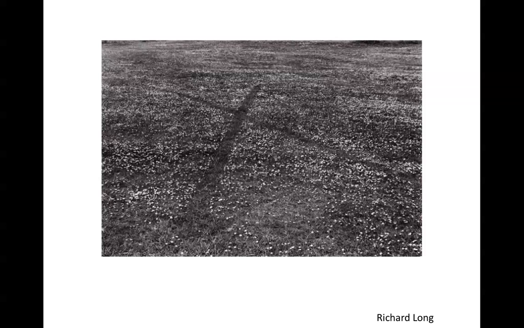Richard Long is another earthwork artist who sometimes makes pieces as ephemeral as this one, where he's just made lines in the grass by walking. So he'll walk a path back and forth over and over until the path is worn into the grass, and creates a very simple, again, sort of minimalistic composition here, just a simple X in the grass. So thinking about even tying in a little bit with pop art in the sense of breaking down the barrier between art and life, right? A simple walk could become an artwork.